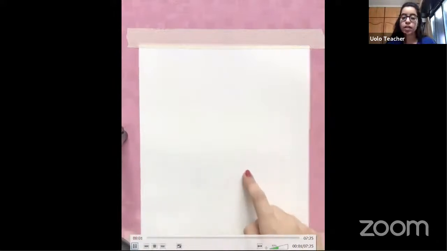So first, you need a white paper. This is a white paper. I've just sticked it to the table so that it doesn't move, but this is completely optional. You need not tape it down. It's totally fine if you just have a white sheet of paper. This is A4 size paper. You can use A4 size or even smaller than that. That's totally up to you. So first you need is a white drawing sheet.